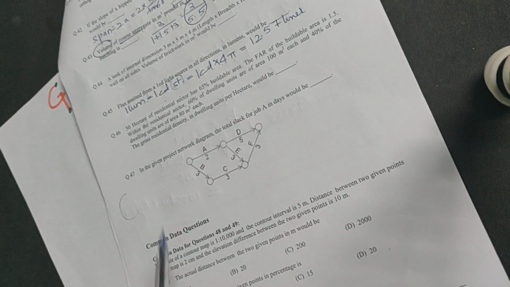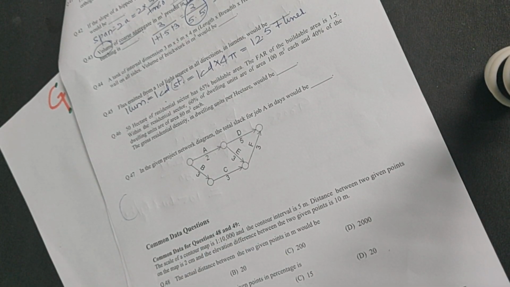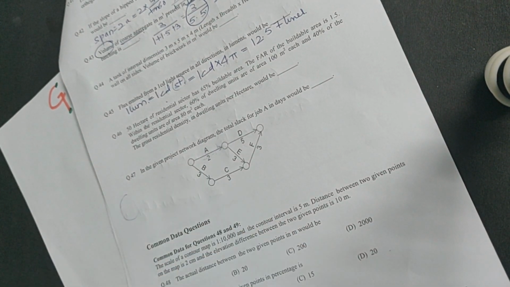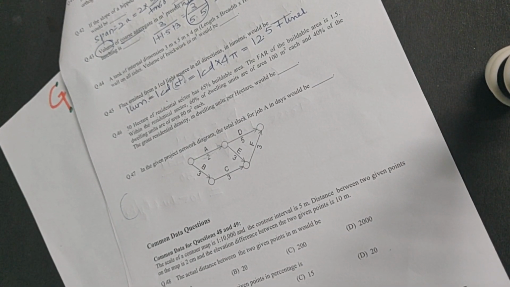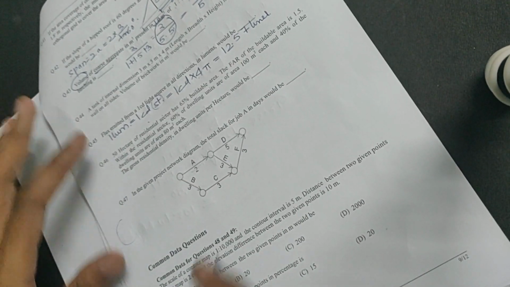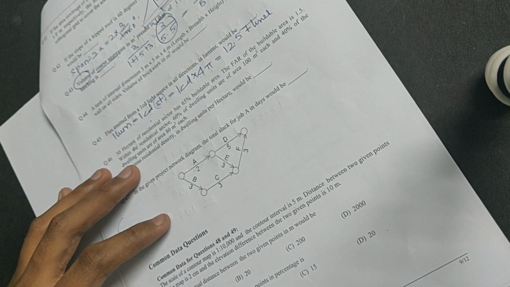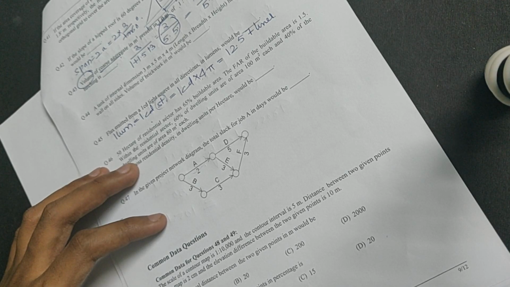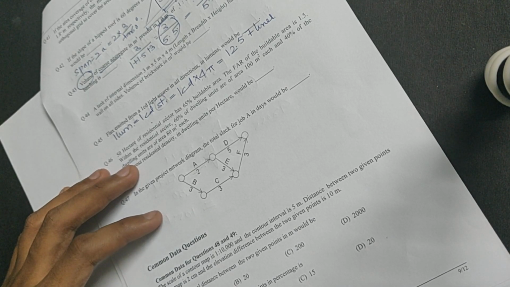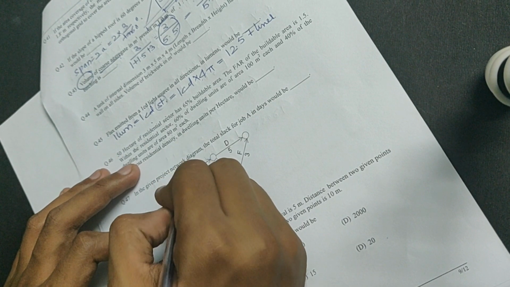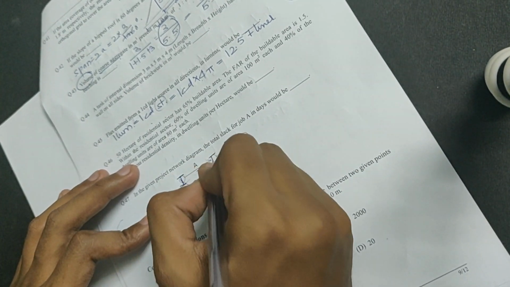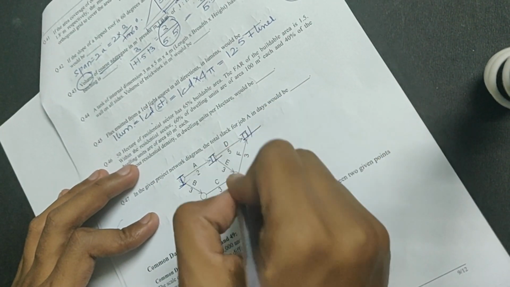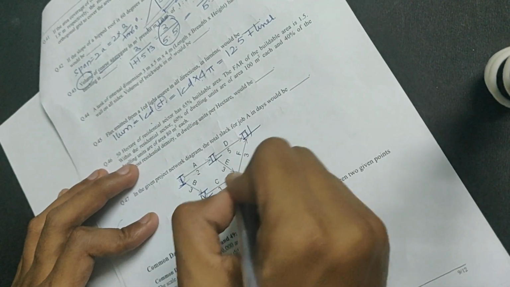Okay, let us move on to the next question. The next question says, in the given project network diagram, the total slack for job A would be. So let us name these nodes 1, 2, 3, 4 and 5.